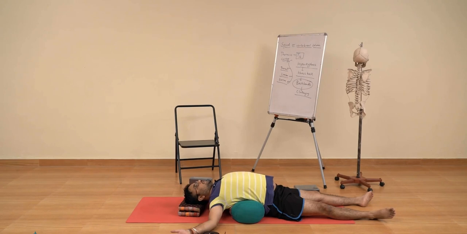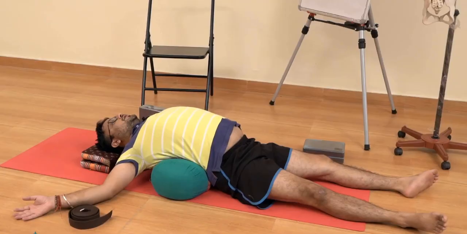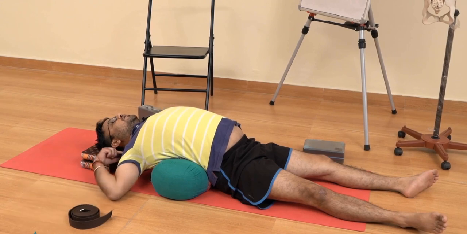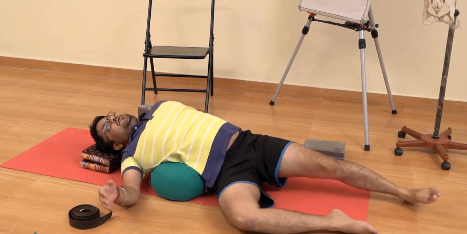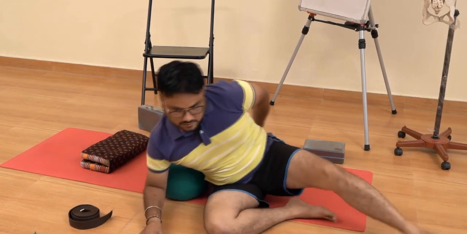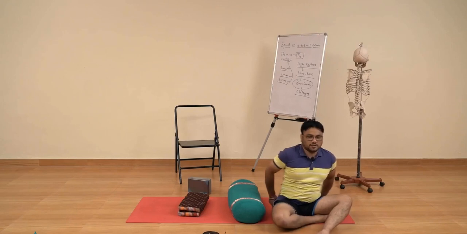So 3 to 5 minutes you can hold this position, and you can feel, when you are laying down like this, the back muscle activation here and stretching to your front part of the chest, and no extra pressure on your neck and shoulder. Relax on the side. Then take a turn around and come to the sitting position.